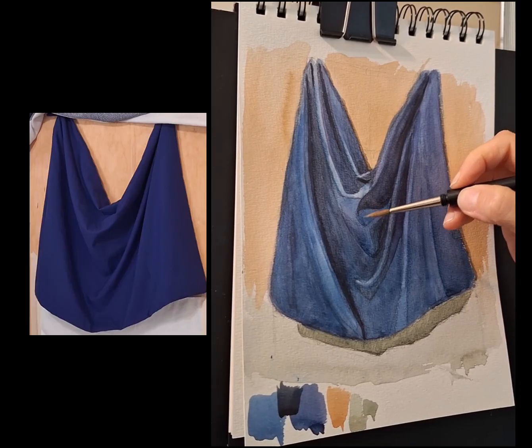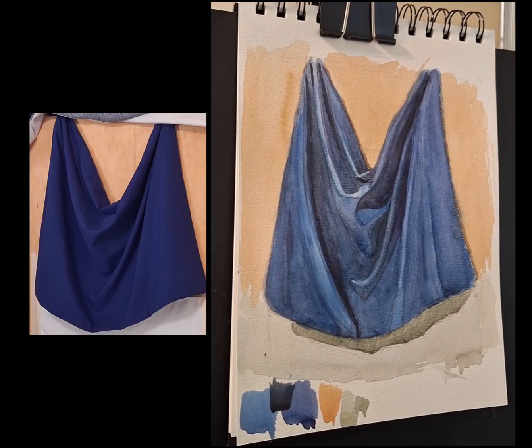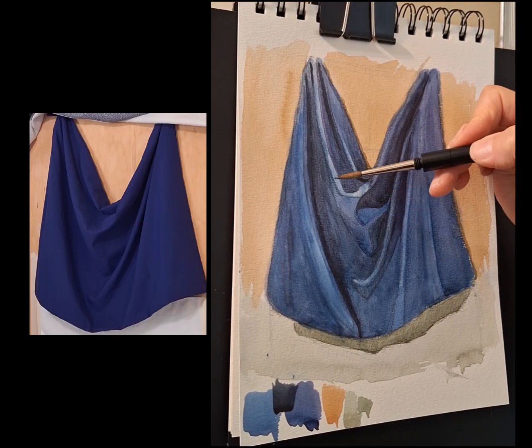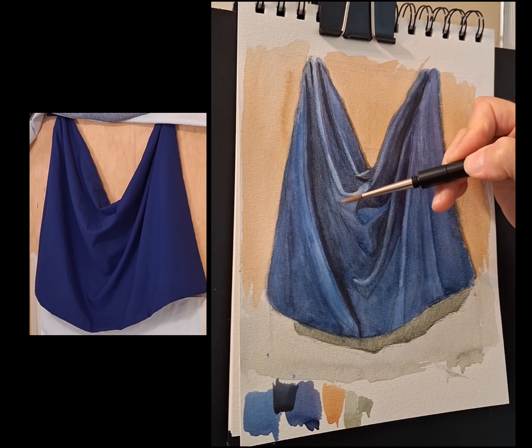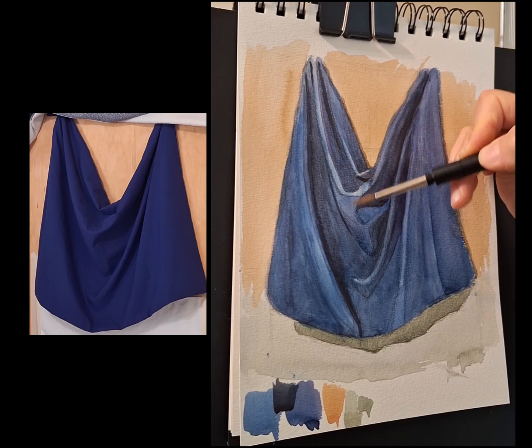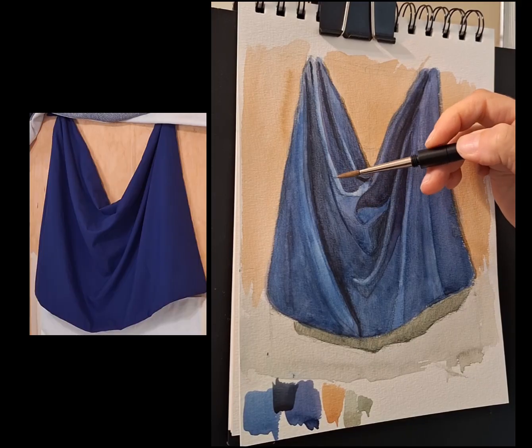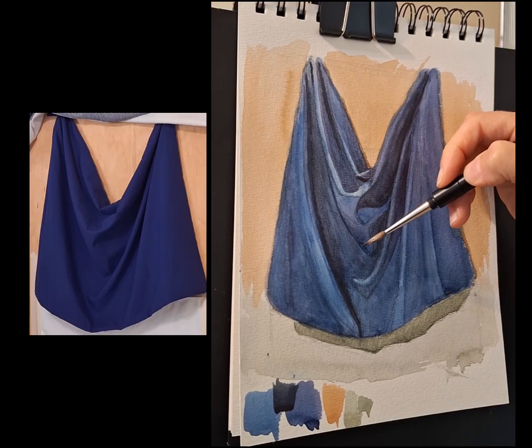Okay, that's good. We're seeing this transition. And then what happens on this edge? Here we have a slightly darker edge where this shadow and this turn let us see a slightly darker, stronger edge transition.